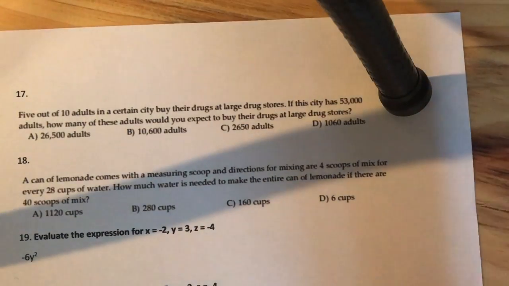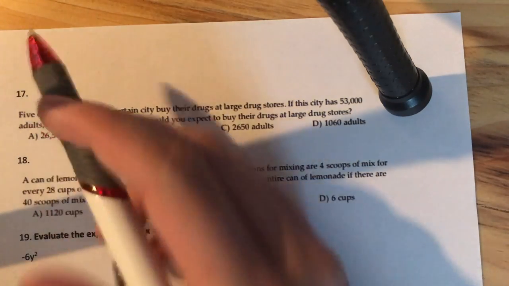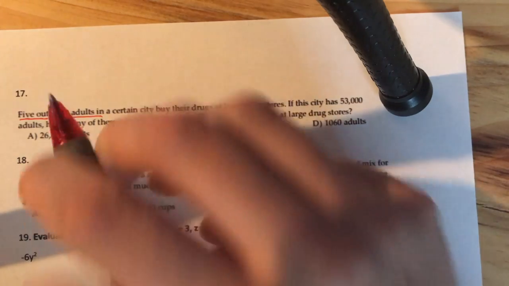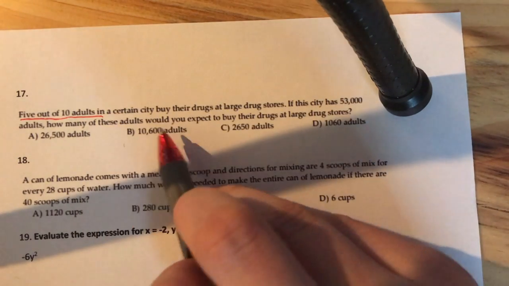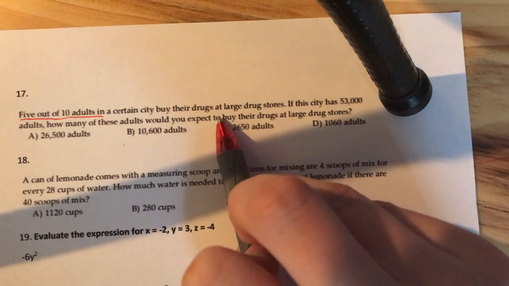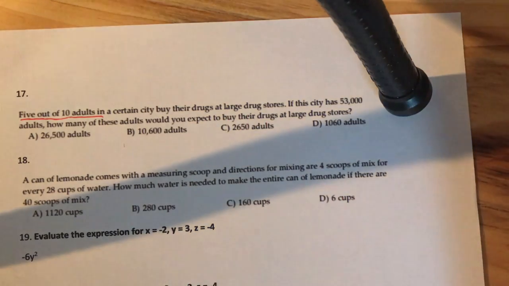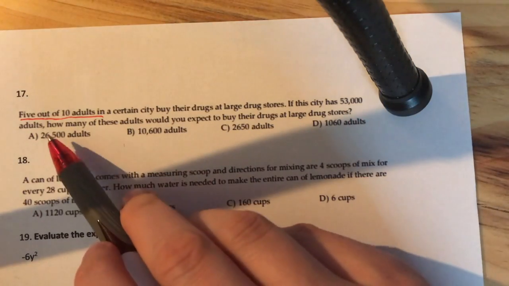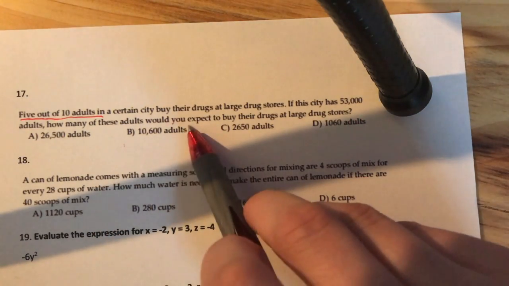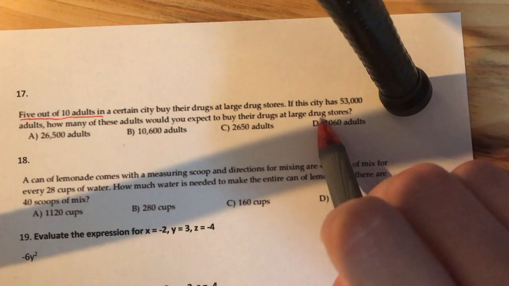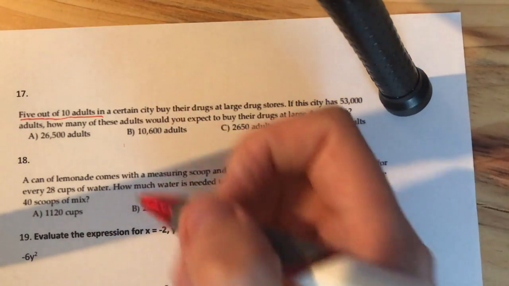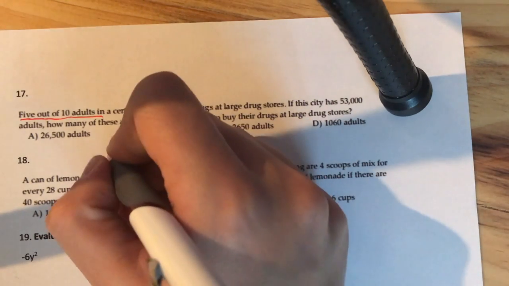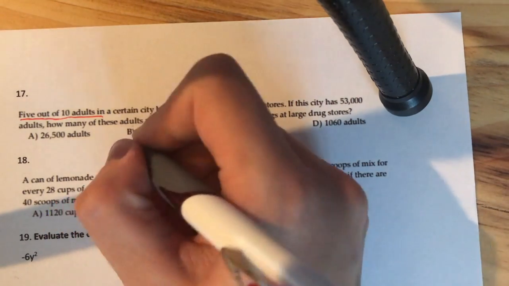So let's go ahead and read this proportion. So 5 out of 10 adults, that's important. So we want to keep that in mind. In a certain city, 5 out of 10 adults buy their drugs at large drugstores. If the city has 53,000 adults, how many of these adults would you expect to buy their drugs at large drugstores? So it says 5 out of 10. So 5 buy drugs at big stores.